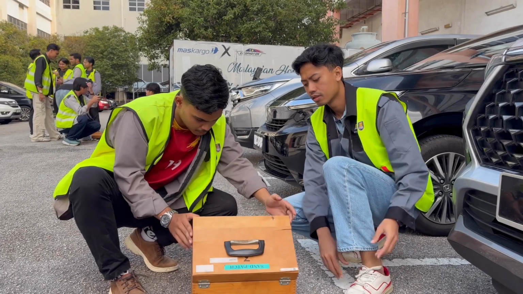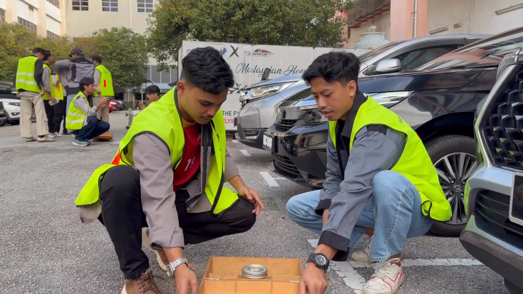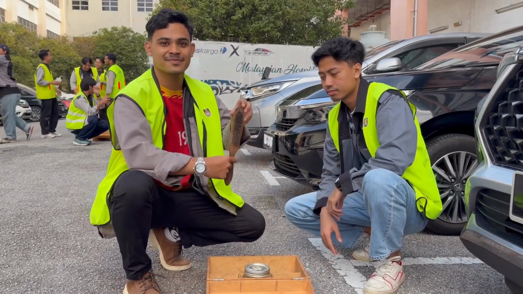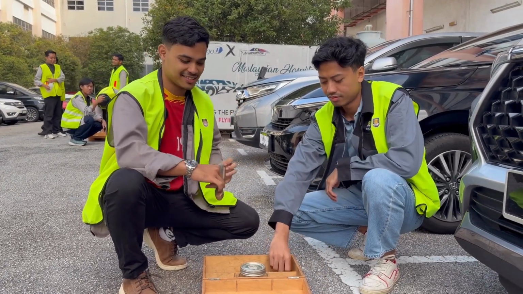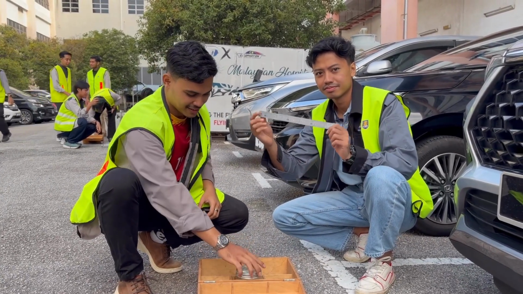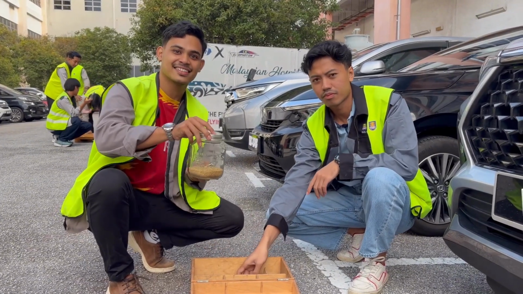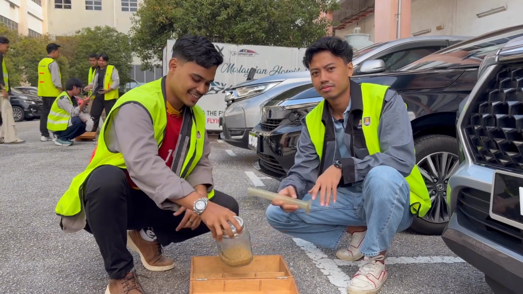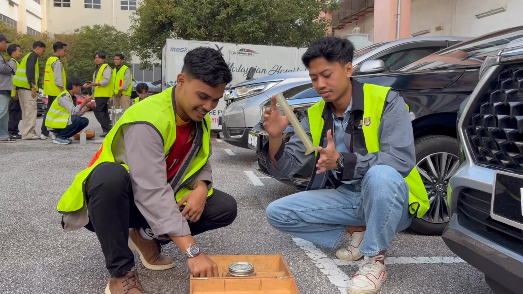Apparatus. The apparatus used for these experiments are brush, ruler, sand, cylinder, and sand spreader.